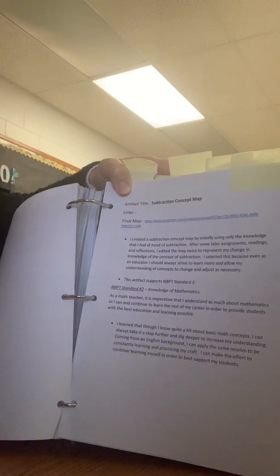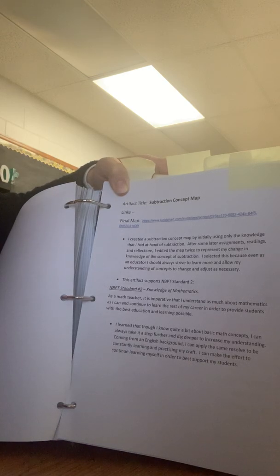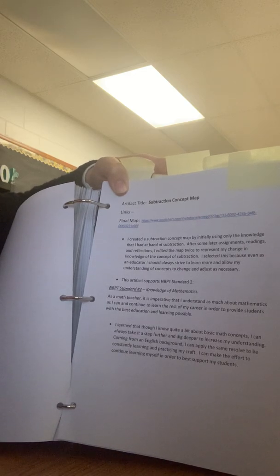I have my link to that, for the Lucidchart. And then it says, I created a subtraction concept map by initially using only the knowledge that I had at hand of subtraction. After some later assignments, readings, and reflections, I edited the map twice to represent my change in knowledge of the concept of subtraction.